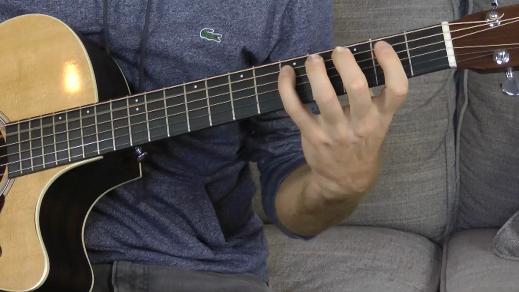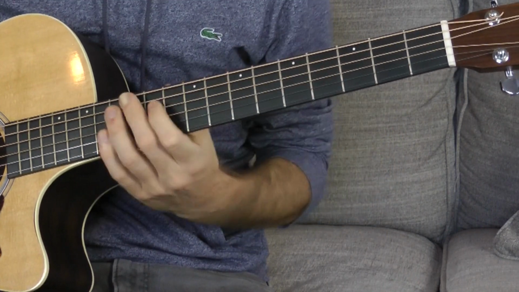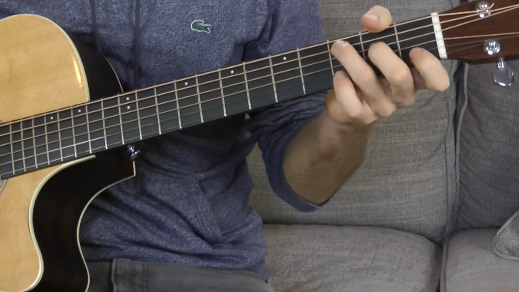So chord scales are when you play these 7 notes, but you play them as chords, so it'll end up sounding like this.